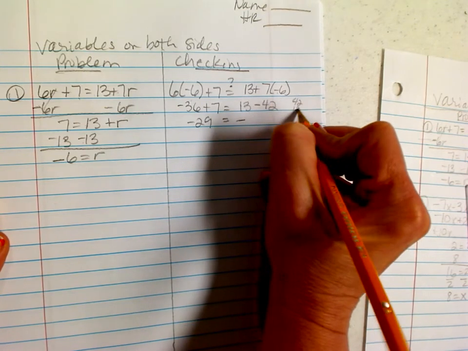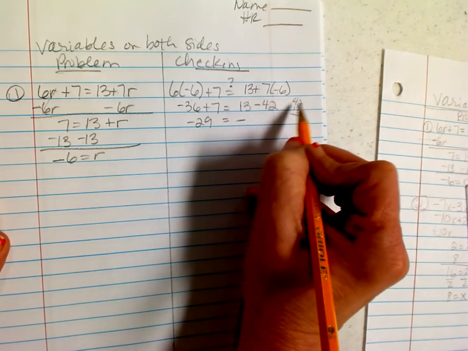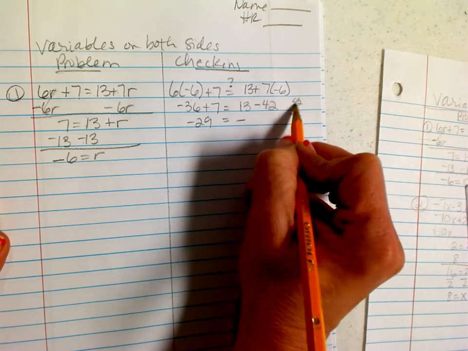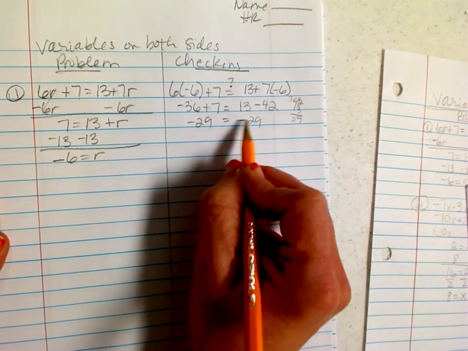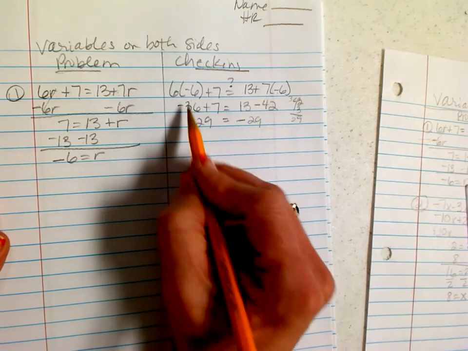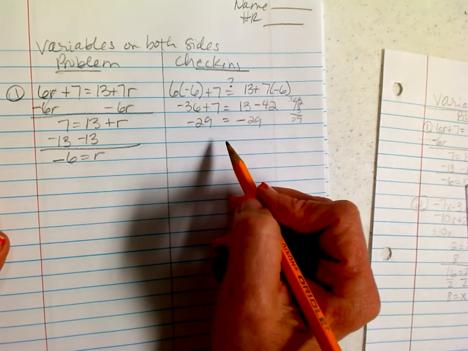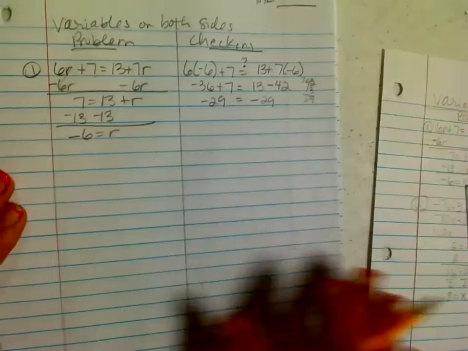I'm going to do 42 minus 13. You can just switch the numbers and subtract. 42 minus 13, that's 9, that's 3, that is 29, negative 29. If these two numbers do not match, something is wrong, either in your checking or your solution is wrong. Okay? Okay, let's do a second one.